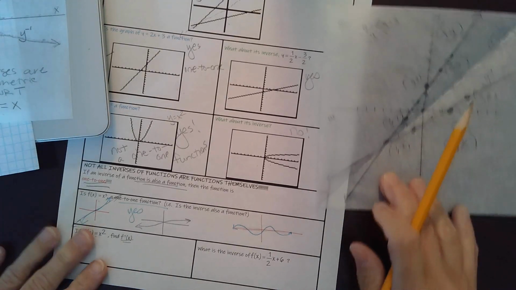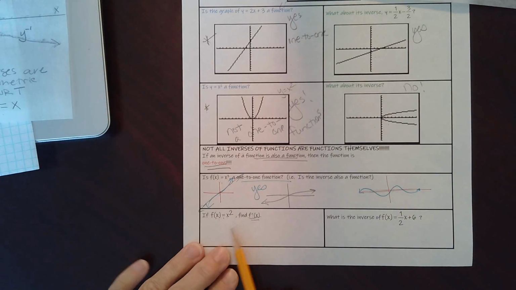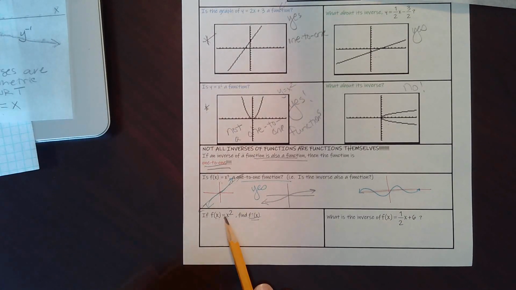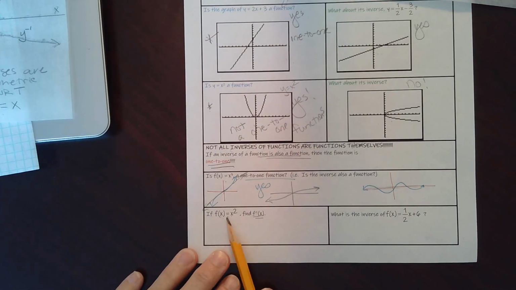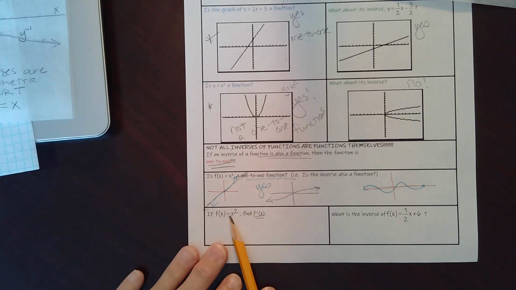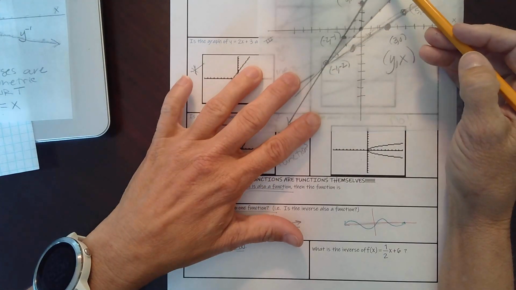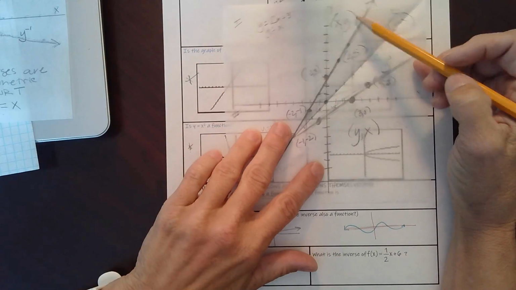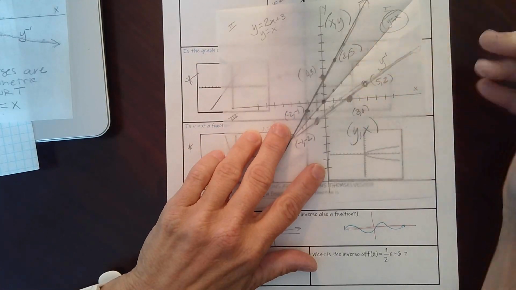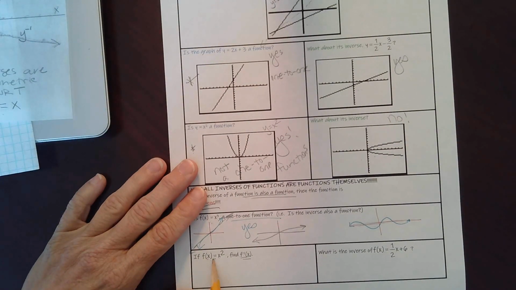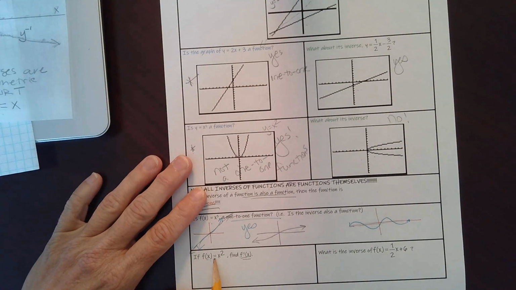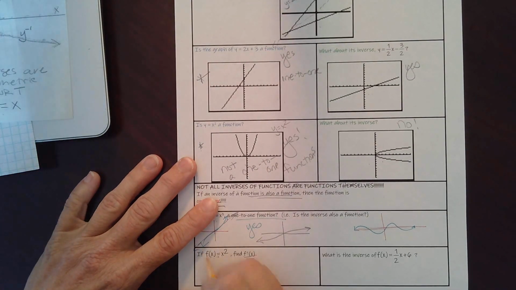So now going back to the question, what is the equation for the inverse? Well, the biggest relationship between points is the fact that the x's and the y's are flipped or switched. So if you look at f of x equals x squared, you may be saying, well, I don't see a y. Well, yes, you do. This is the same thing as y equals x squared.